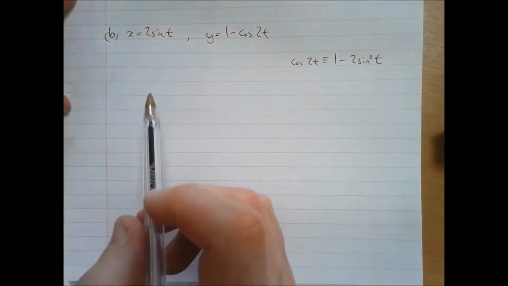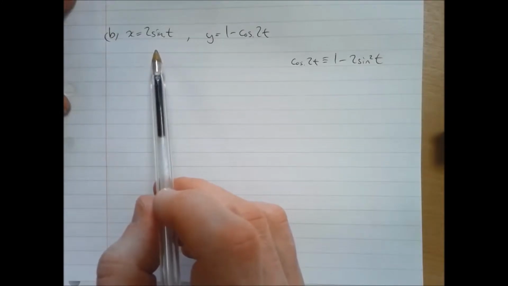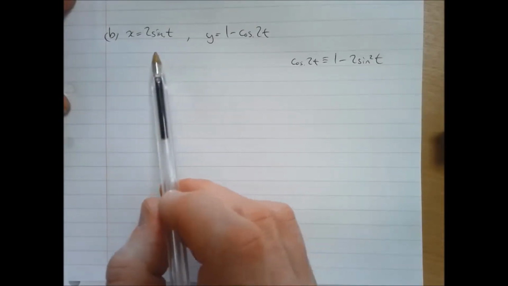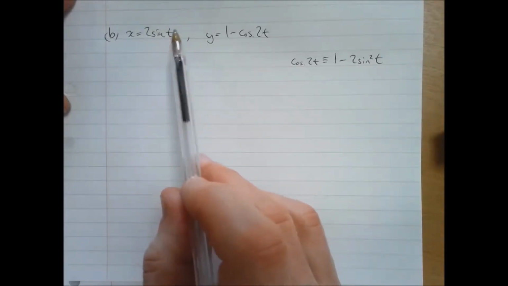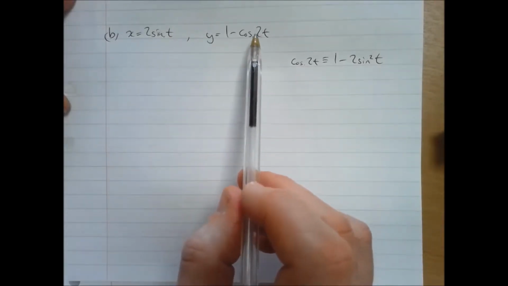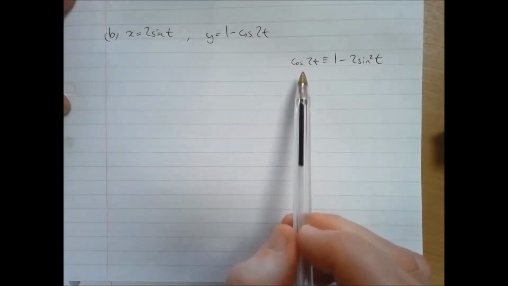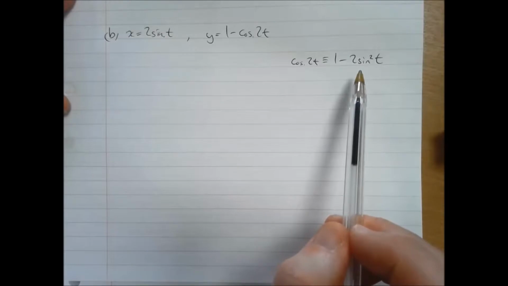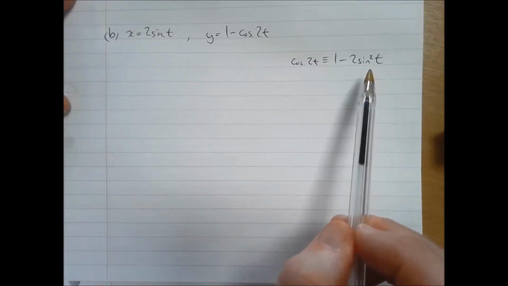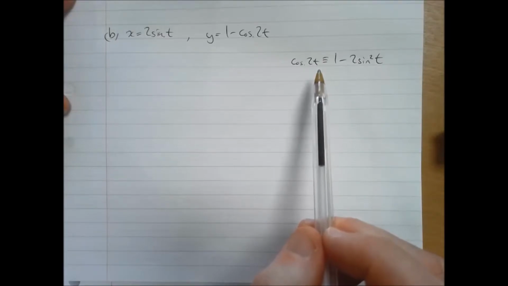Okay, here we're looking for the Cartesian equation between the two parametric equations. Ideally we want to express the y function in terms of x. We've got a cos 2t, so we might be able to do something with that. We did it earlier in the homework: cos 2t can be written as 1 minus 2 sine squared t. That's from the double angle formula for cos, which I explained earlier in the homework.